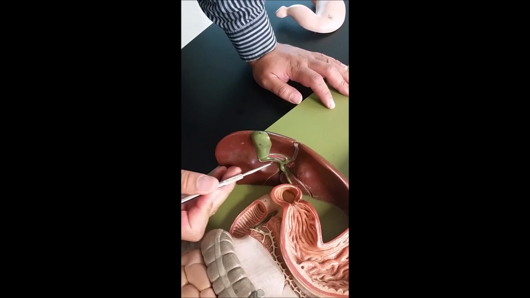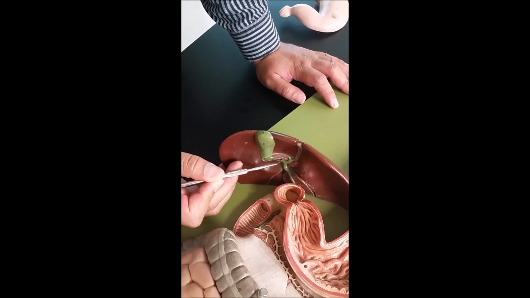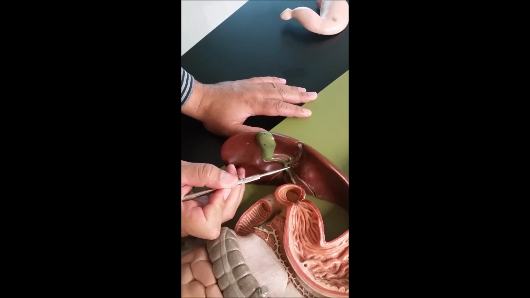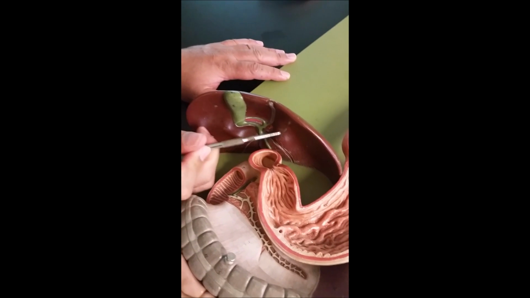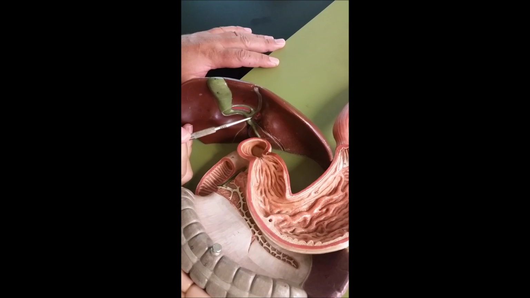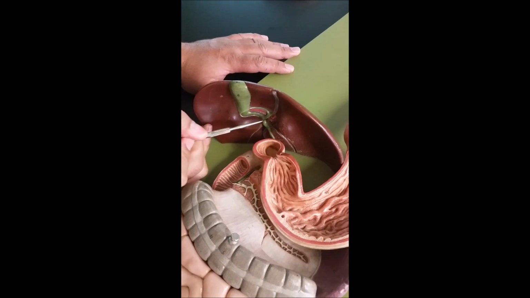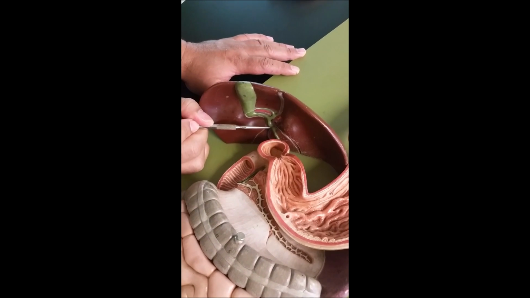And this is the cystic duct, meaning coming from the cyst, which is a bladder, cystic duct. Those two here are the right and left hepatic ducts. So the bile will be manufactured in the liver, go through the right and left hepatic ducts. This is a common hepatic duct. This is cystic duct. They will join together to make the common bile duct.